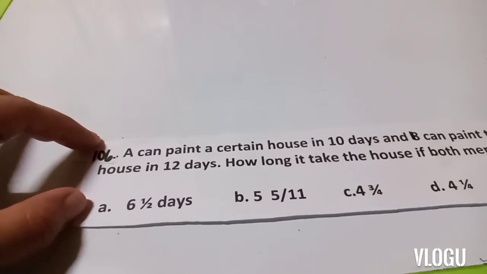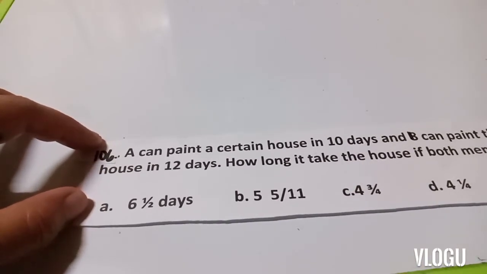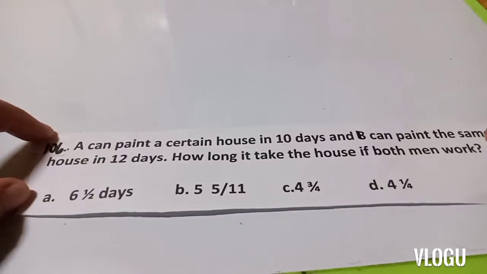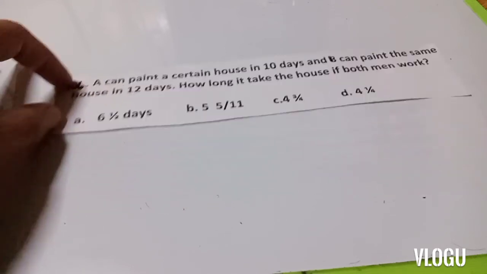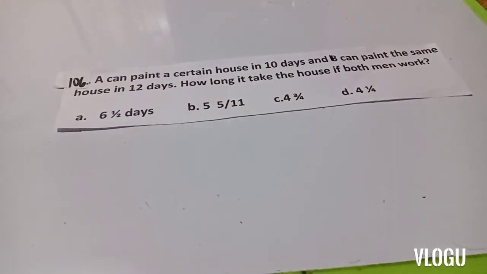Suppose we have number 106. A can paint a certain house in 10 days, and B can paint the same house in 12 days. So we have A and B. Take note, 10 days and 12 days. How long will it take to paint the house if both men work? So suppose we have an equation. For the linear equation, we will use the solution.